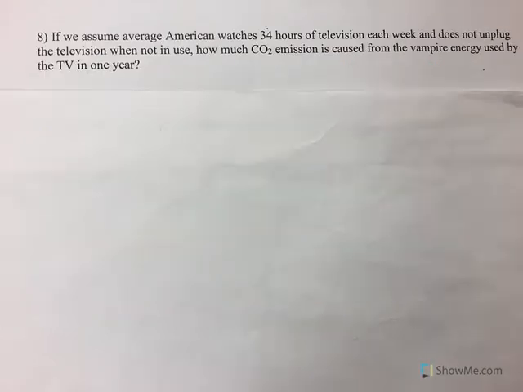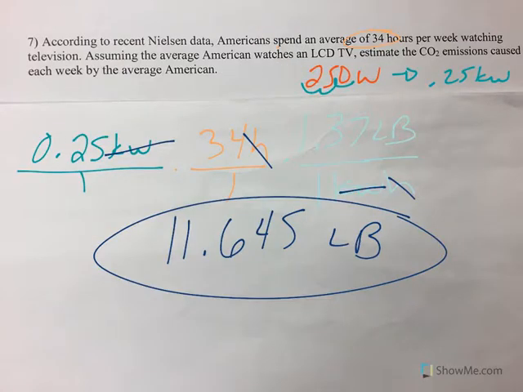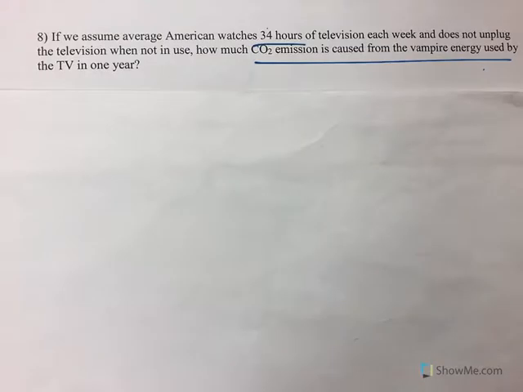Okay, now we're going to take the other half of that. The average American watches 34 hours of TV. You don't unplug the TV when not in use. I'm looking at my TV right now. It's not being used, but it's totally plugged in. So how much is it from vampire energy? When we're not using it, how much should we produce in a year? Was the last one a year? No, that was just a week. Okay, so now think about this.